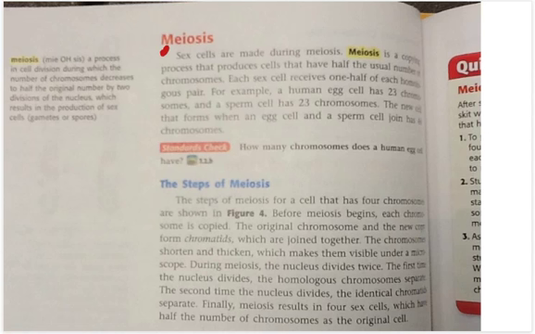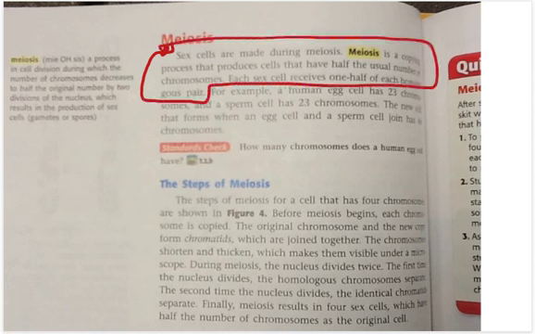Meiosis is a copying process that produces cells that have half the usual number of chromosomes. Each sex cell receives 1/2 of each homologous pair. So now go back on your notes and write your 4th sentence on your Cornell Notes. Pause it right here.